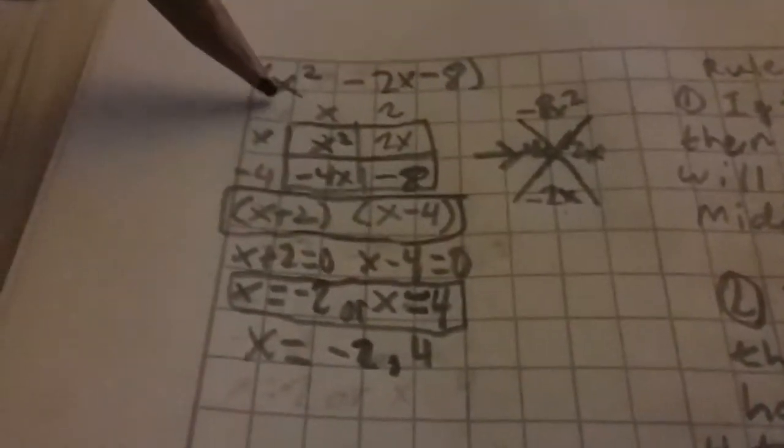Anyways, 1 times x equals x. 1 times x squared equals x squared, because 1 is basic. Anything times 1 is that number. 1 is very basic.